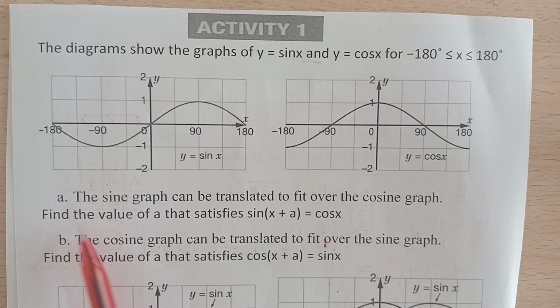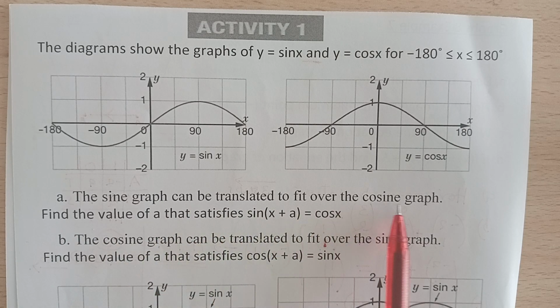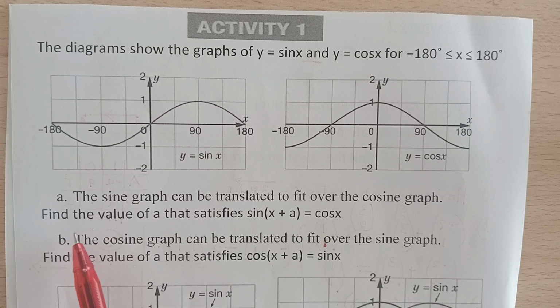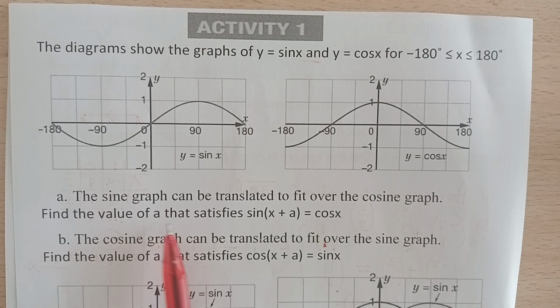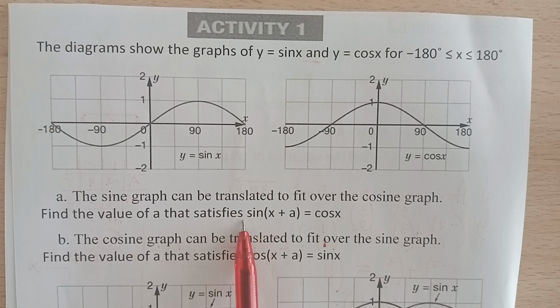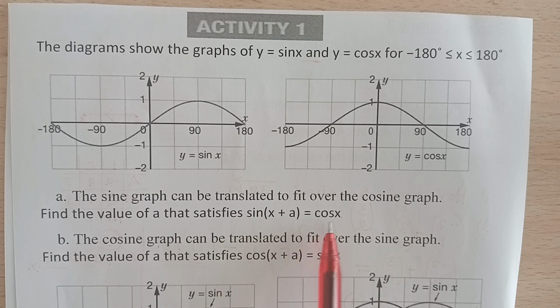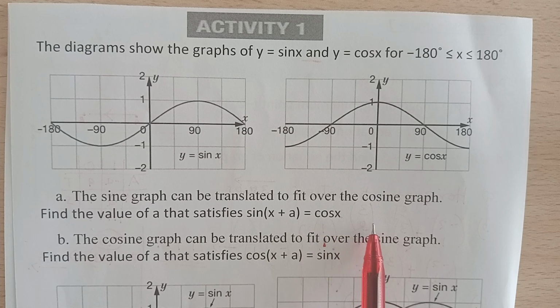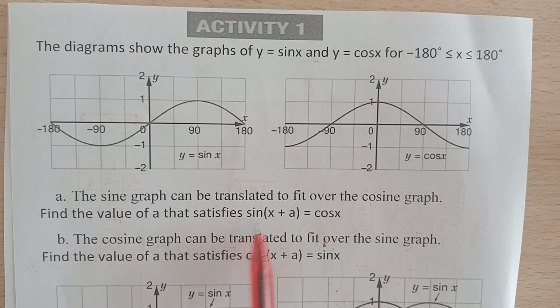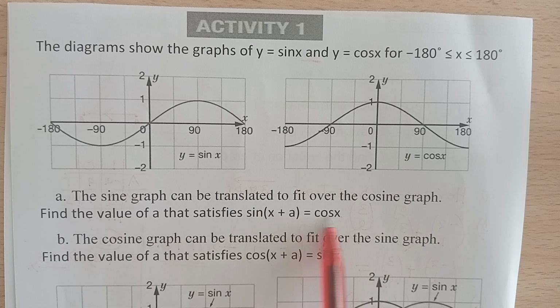Now A: the sine graph can be translated to fit over the cosine graph. Find the value of A that satisfies sine of x plus A equals cosine x.